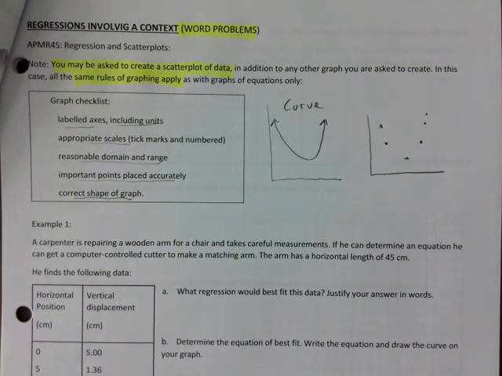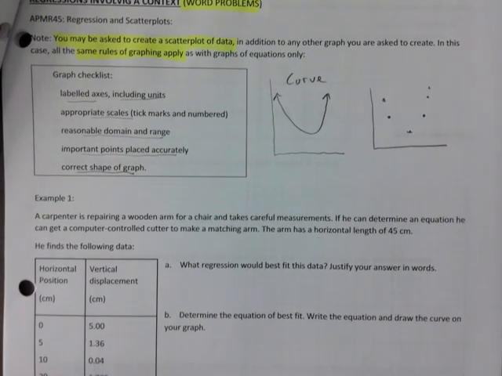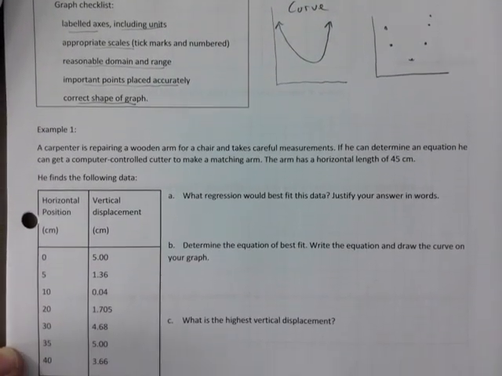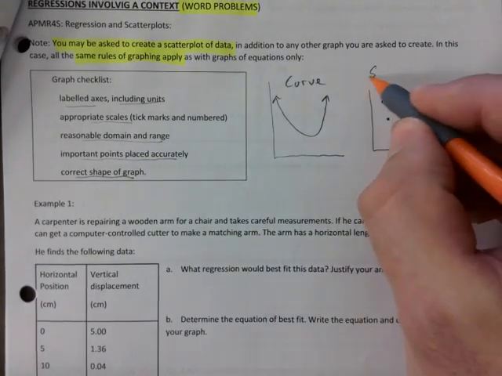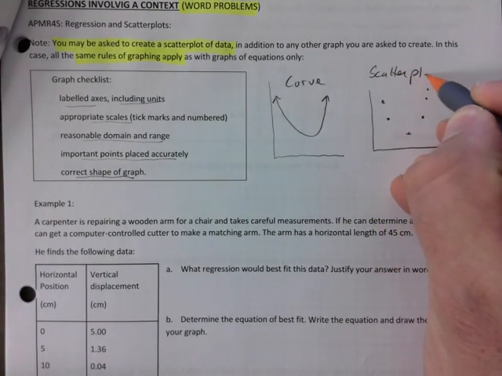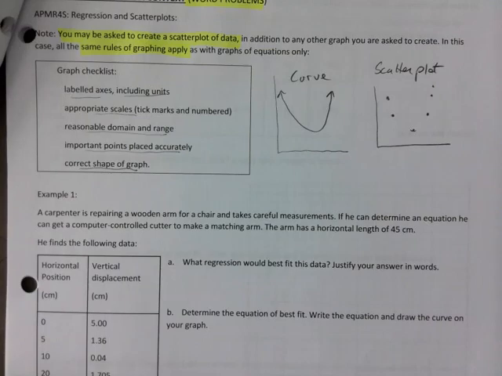It hasn't happened in a while, but if they do, that's what they mean. And you will know the points. They will give you a bunch of points to do this. You just have to make sure your scale is good and you label it. Okay. Sorry, I should say scatter plot.